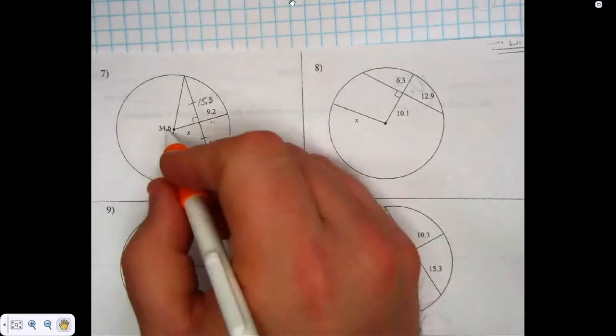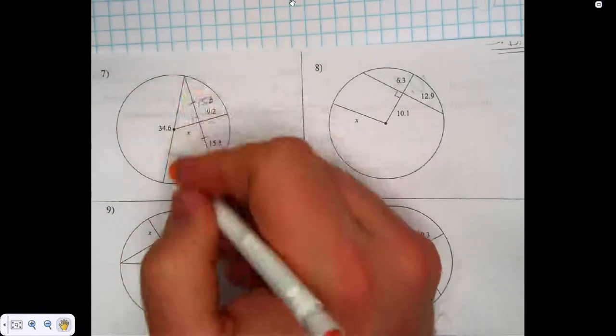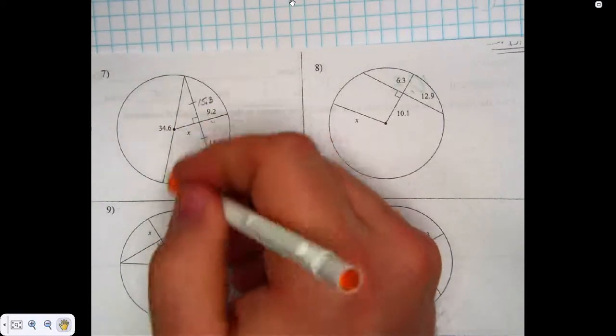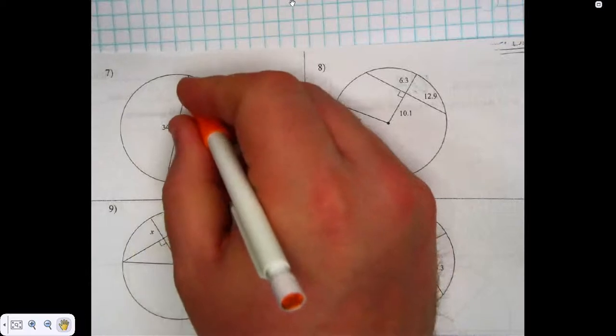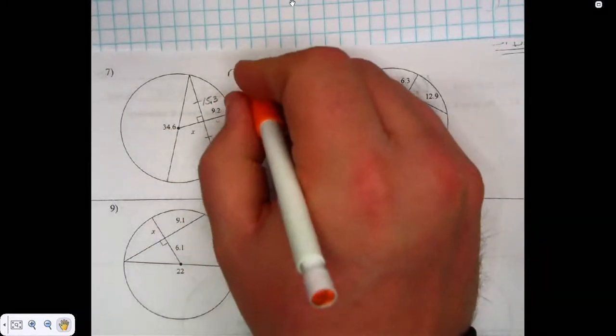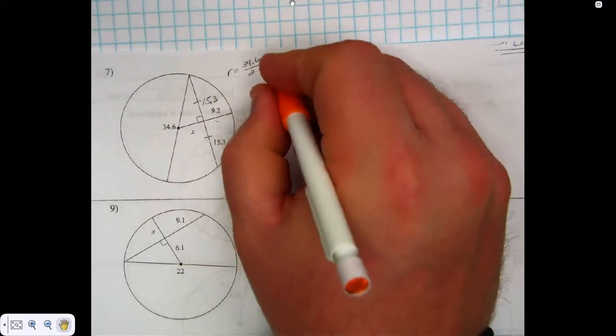15.3. Is this a diameter? Really, no one in this class can tell me if here to here is a diameter? Yes. So what is this piece from here to here? That's a radius. What is it? It's going to be what? 34.6 divided by what? 2, which is what? 17.3?